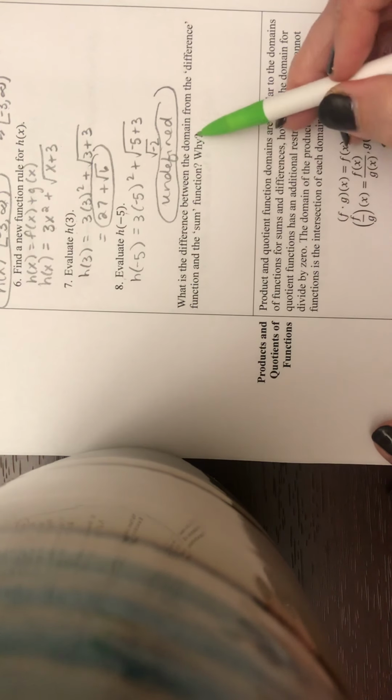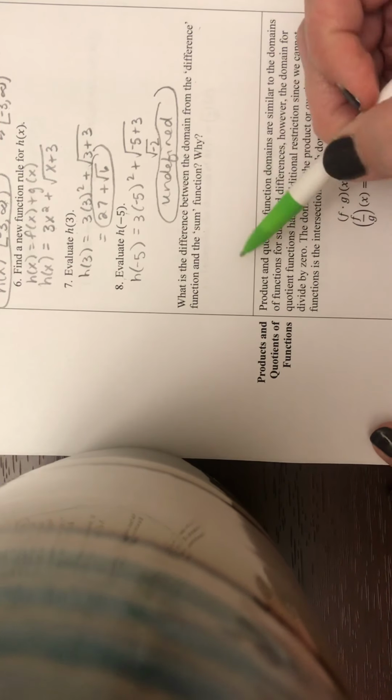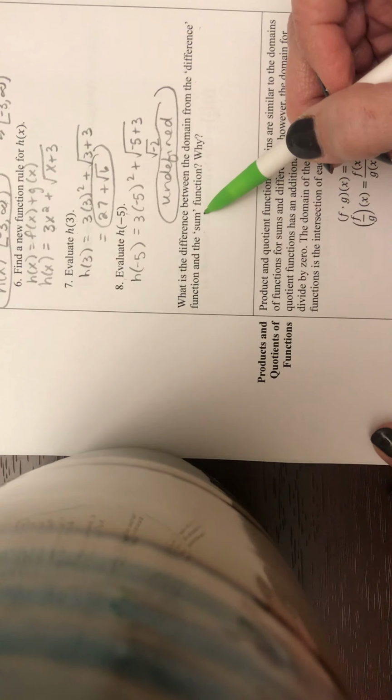So what is the difference between the domain from the difference function and the domain from the sum function? Well, the domain of the difference function on the previous page was that it was all reals. And then the domain of the sum was that it was closed negative 3 to infinity.